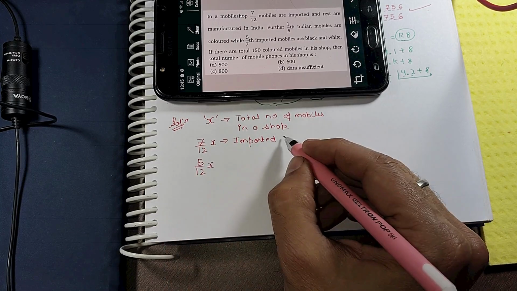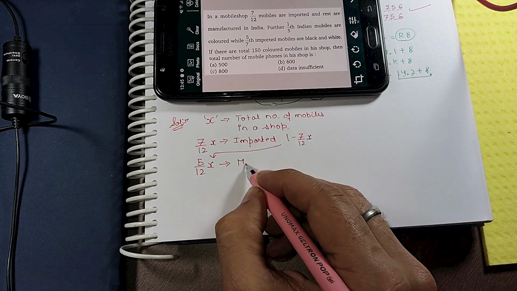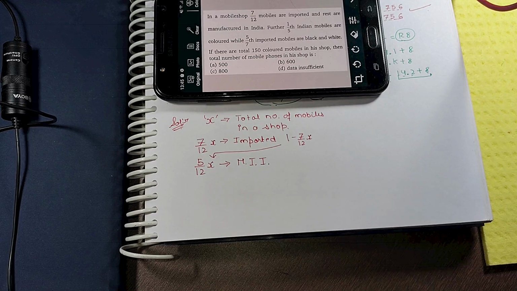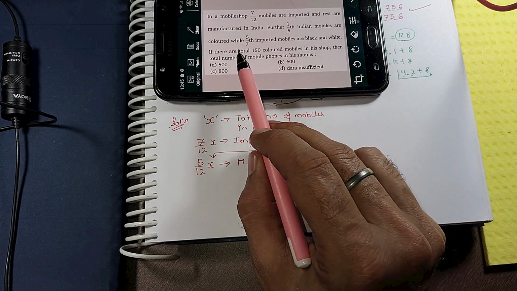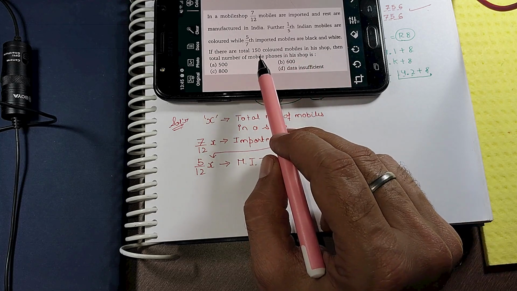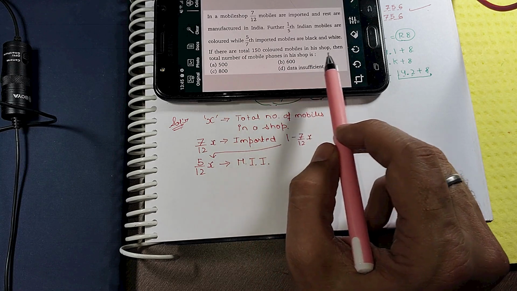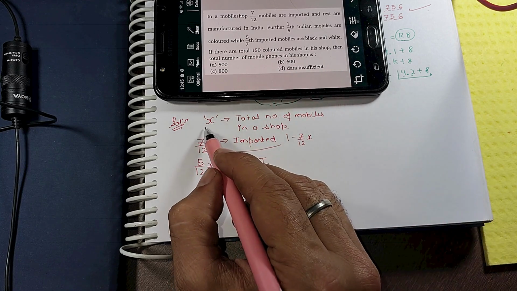This comes by 1 minus 7 by 12 of X, right, this one. So these are manufactured in India. Now before moving further, let us have a look at the options. Since further 1 by 5th Indian mobiles are colored, while 5 by 7th imported mobiles are black and white, if there are total 150 colored mobiles in each shop, then total number of mobiles in each shop are, so we need to find the value of X.